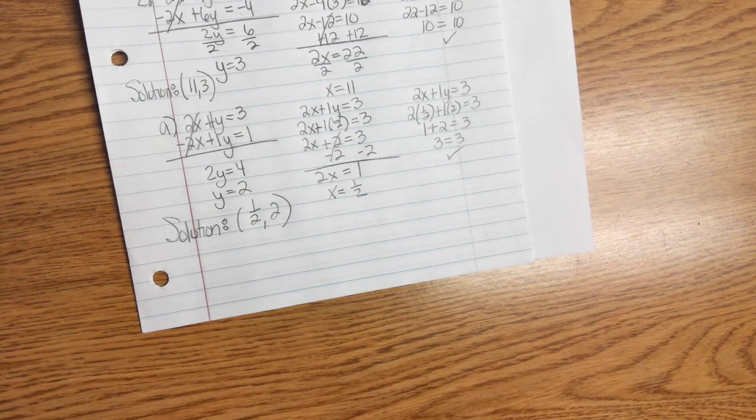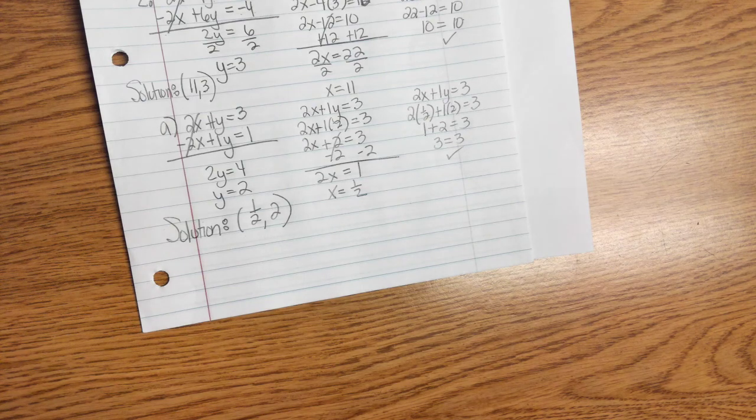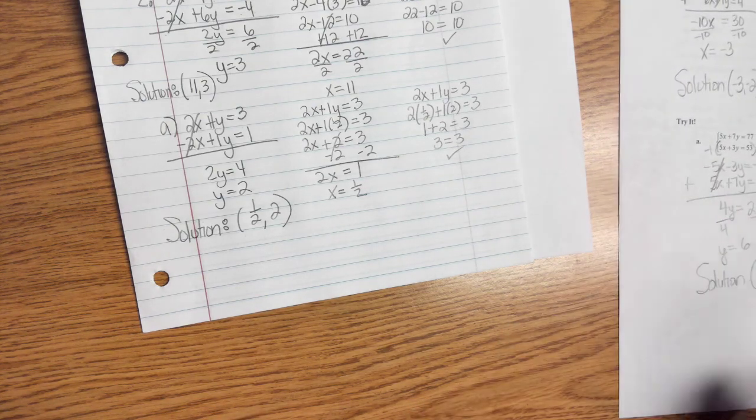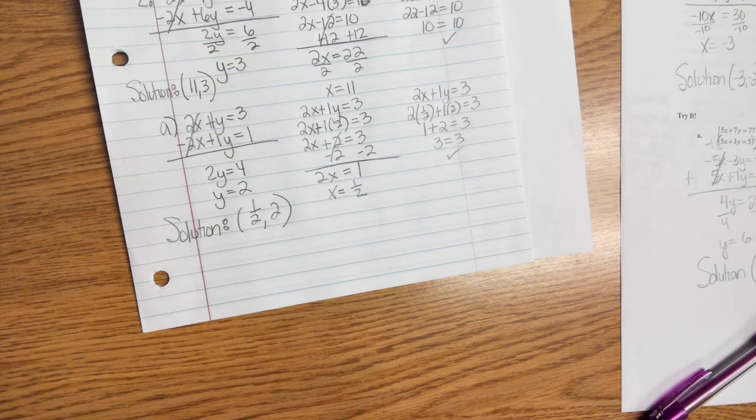Pretty simple? Yeah, it's all pretty when it lines up really nicely. Of course, it's not going to be that easy. Not all the time, anyways.